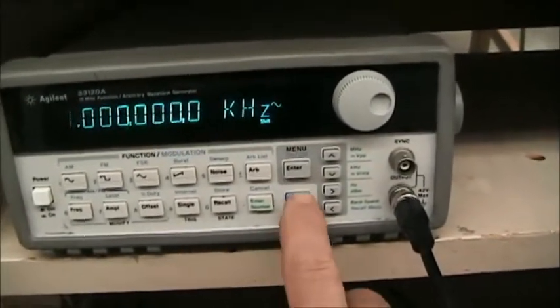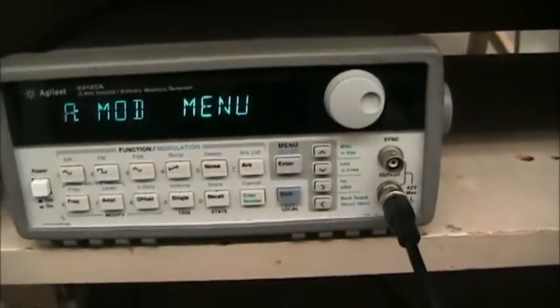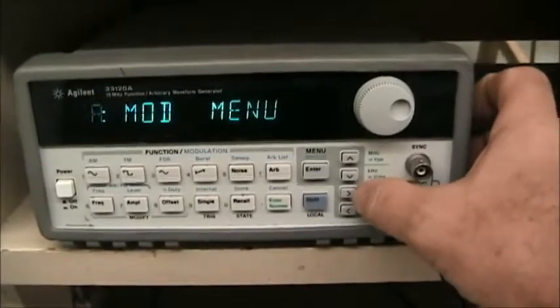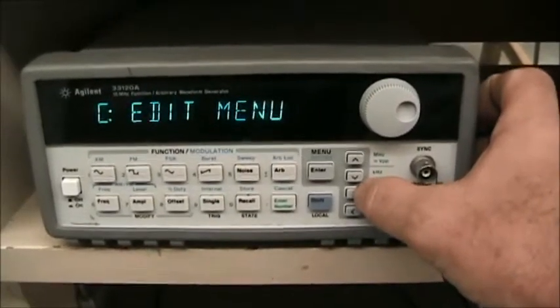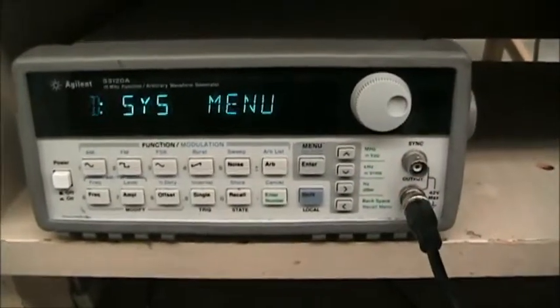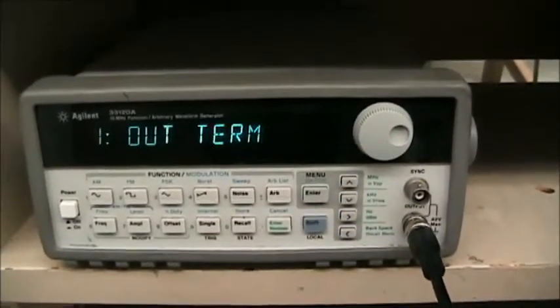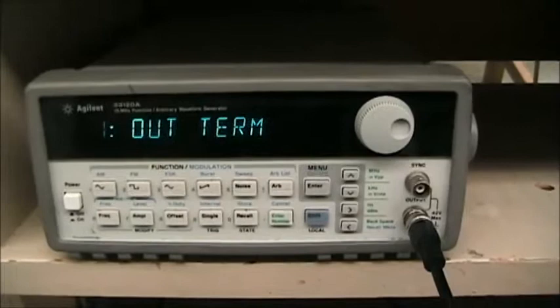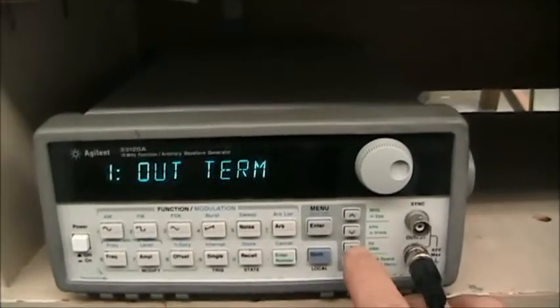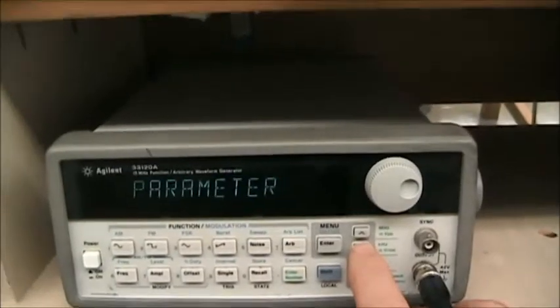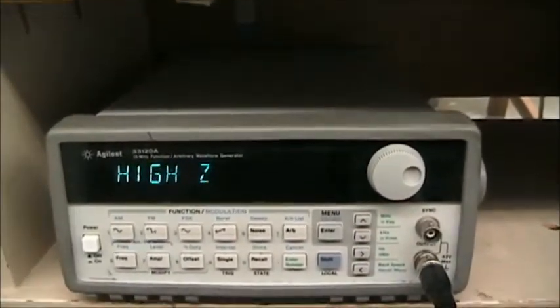Hit Shift Enter to go into the menus. Then we will press the right arrow button to go to the D menu, or the system menu. Press the down button and you will see output termination. If I press the down button, you will see the parameter high Z.